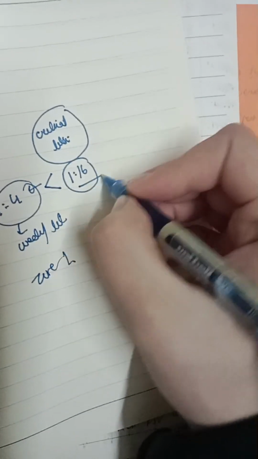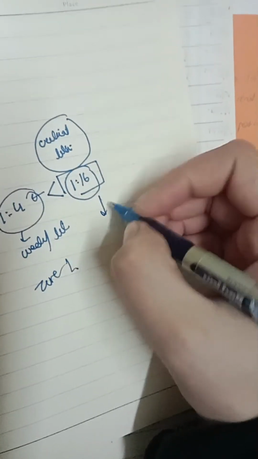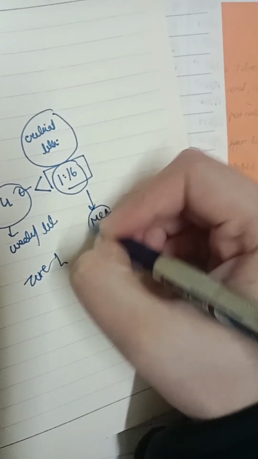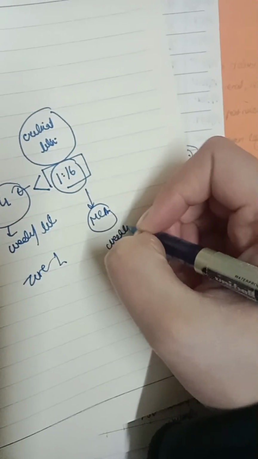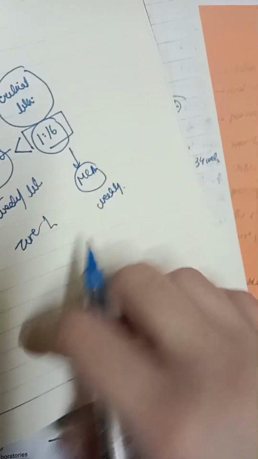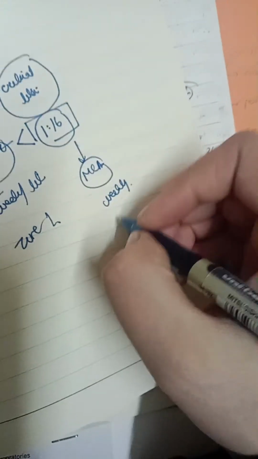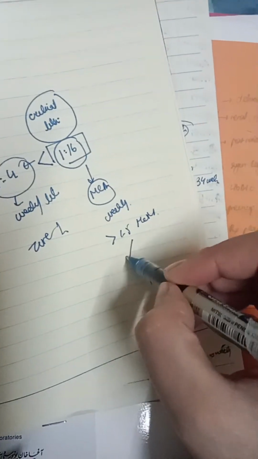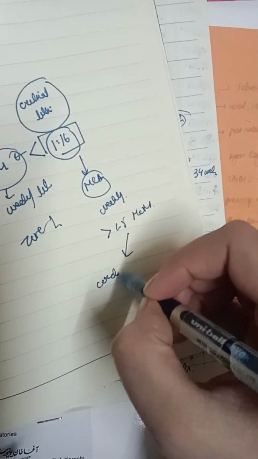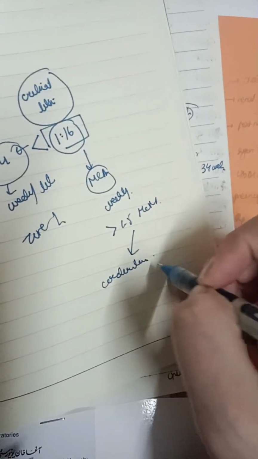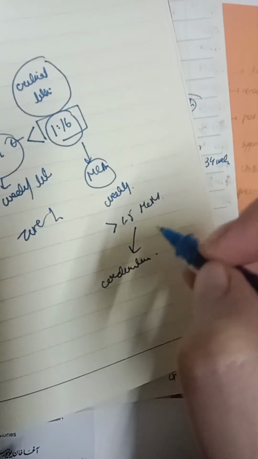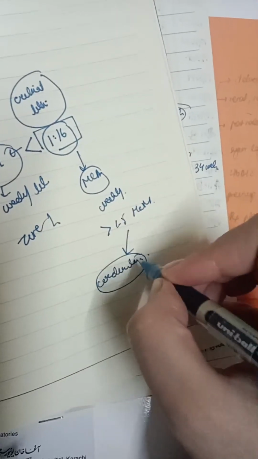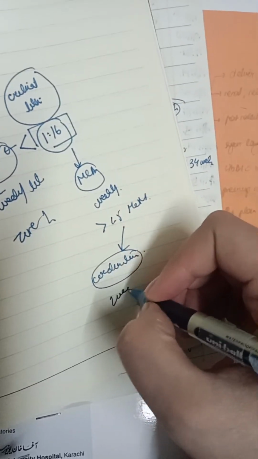But once it reaches this threshold, now you have to follow by MCA. You have to do it weekly. Okay. And then if the MCA PSV becomes more than 1.5 MoM, multiples of median, then in that case what you're going to do is chordocentesis. Yes, very invasive. So this chordocentesis is going to be repeated 2 weekly.